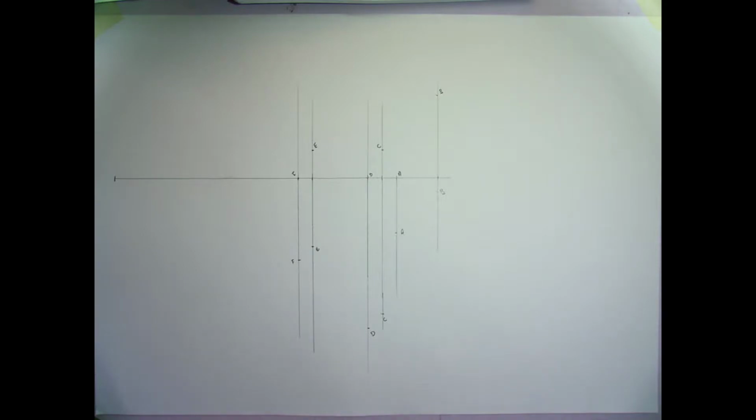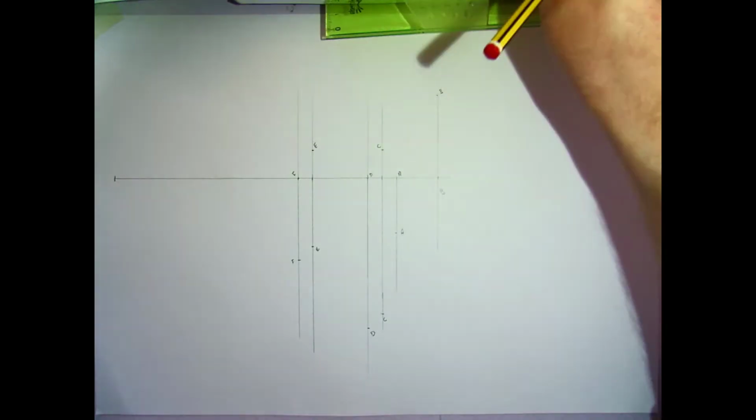Now I'm going to draw the two planes, A, B, C, D. So A, B, C and D will join together up in the elevation.